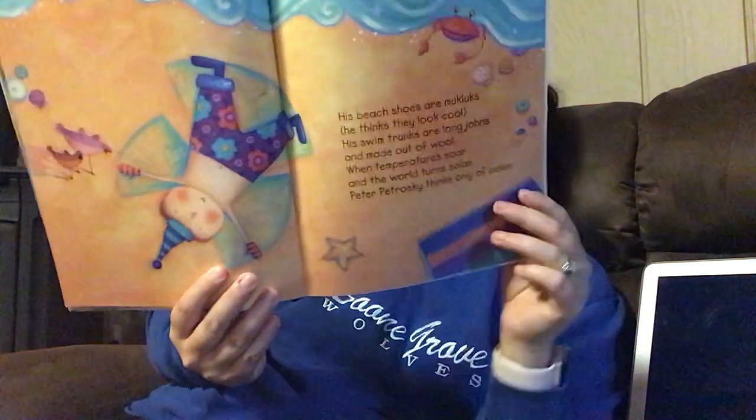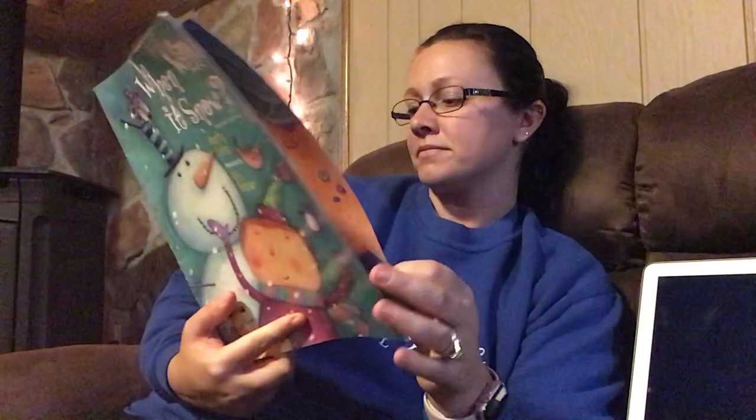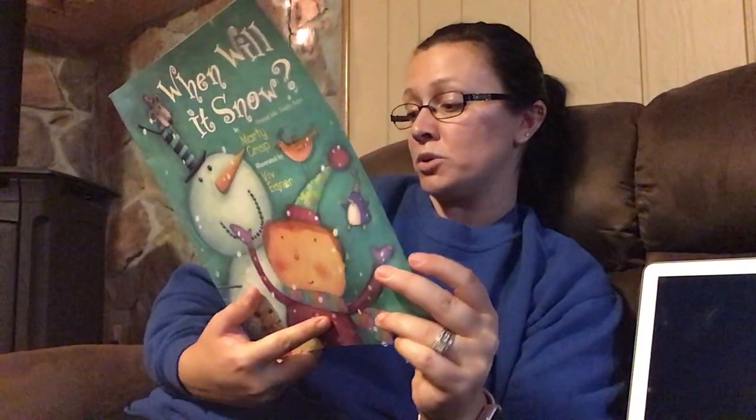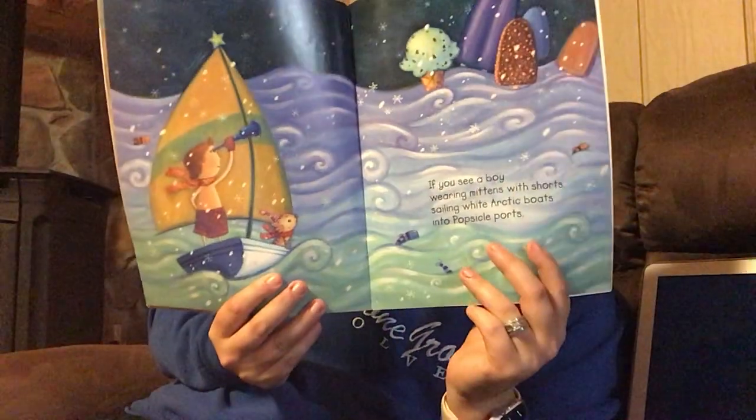His beach shoes are mucklucks. He thinks they look cool. His swim trunks are long johns and made out of wool. When temperatures soar and the world turns solar, Peter Petrowski thinks only of polar. If you see a boy wearing mittens with shorts, sailing white Arctic boats into popsicle ports. Who seems to the season to be a newcomer, a boy of winter who's stranded in summer, a boy whose attitude breaks every rule. It's Peter Petrowski, McGregor O'Toole.